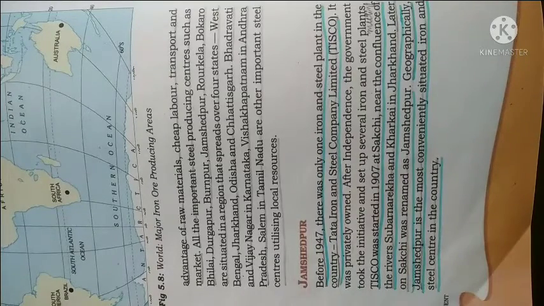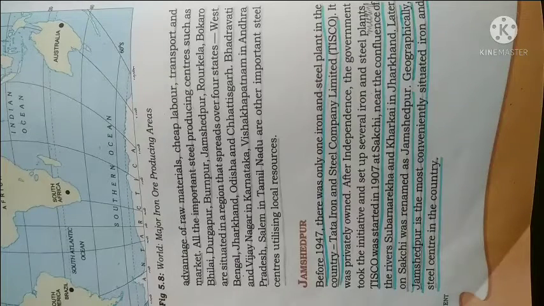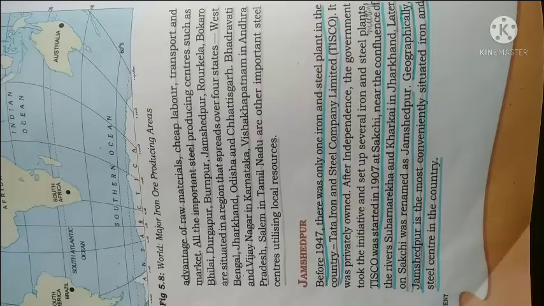Okay, let us discuss one of the iron and steel plants in India till independence. It is the Tata Iron and Steel Company Limited, also called TISCO. It is located in Jamshedpur. Several iron and steel industries were set up after independence. This led to rapid industrial development in India.